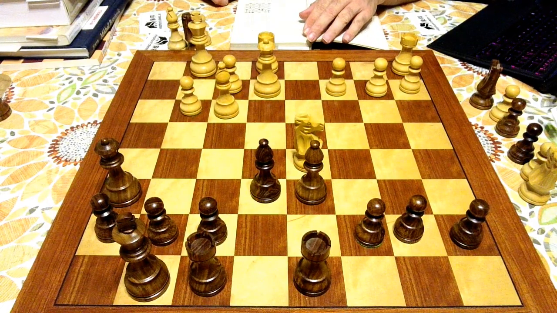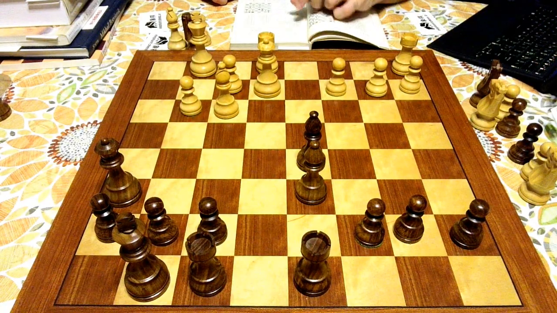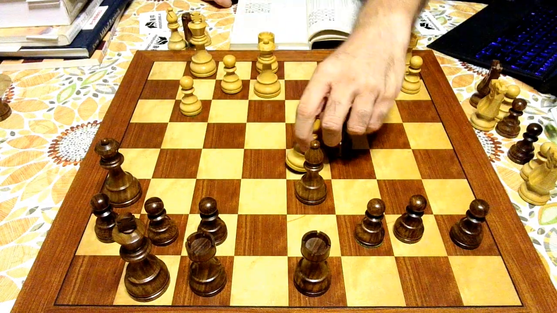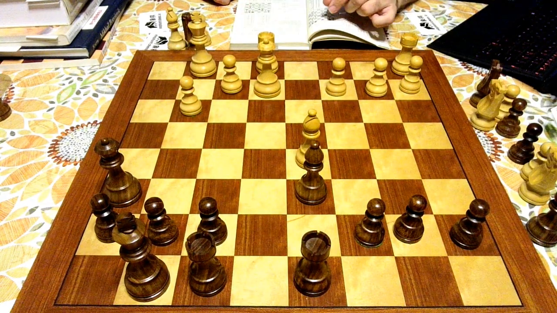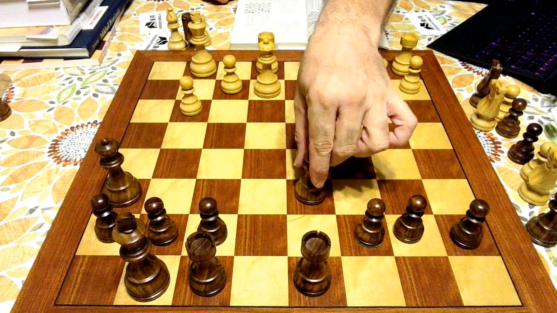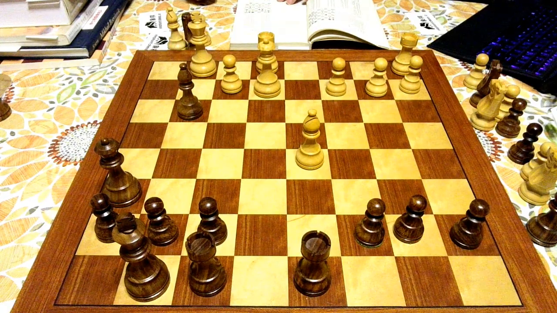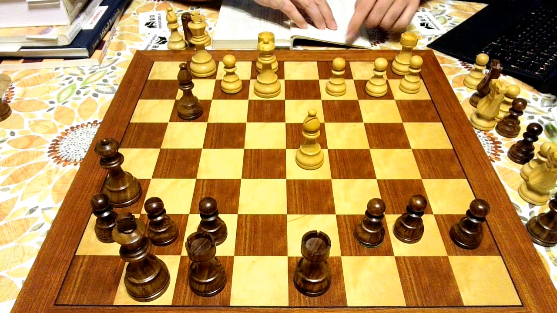And then we have bishop takes knight. Boom. Bishop takes bishop. And bishop takes pawn. Obviously a discovered attack on this. And we are at move 17.